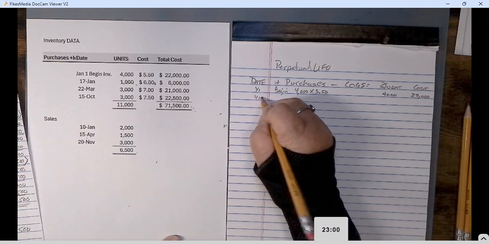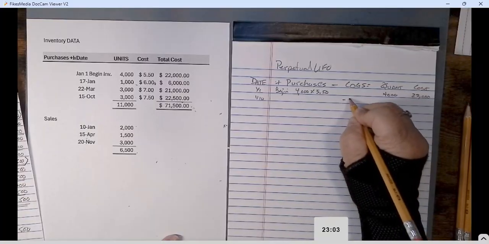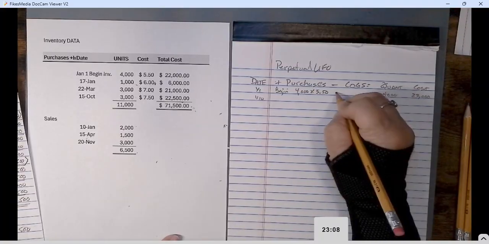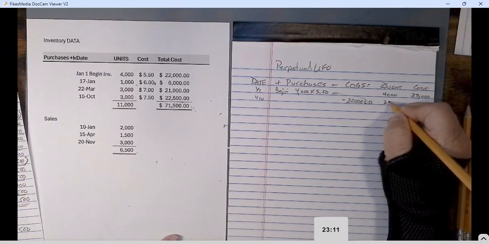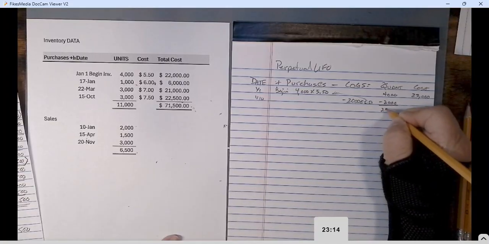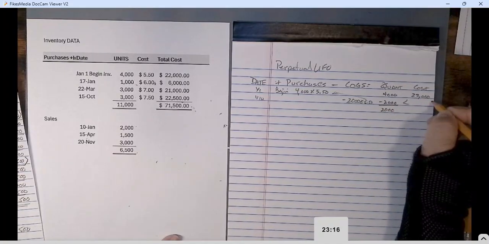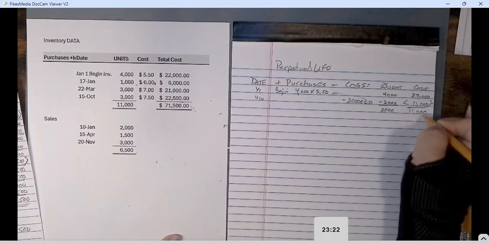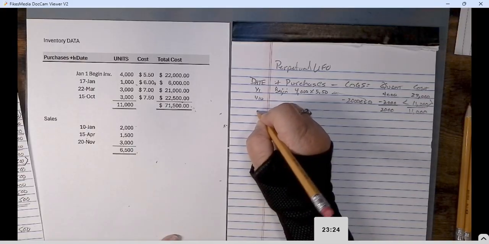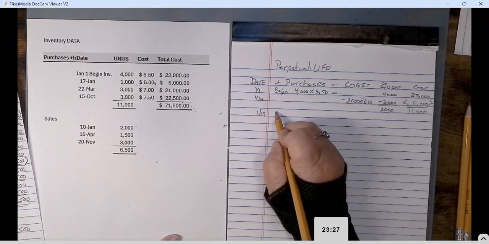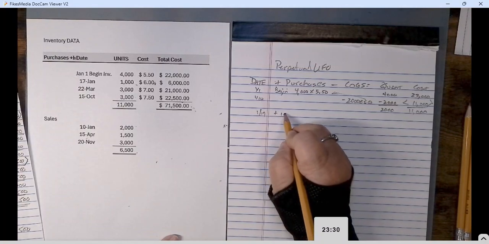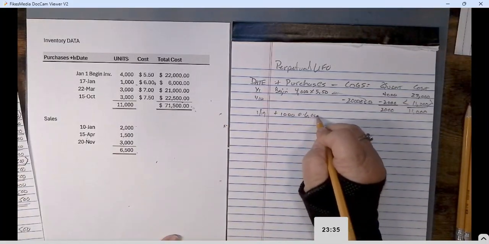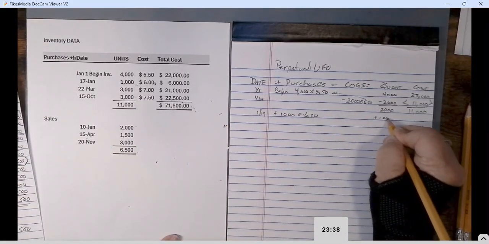And on 1/10, I sold 2,000 at $5.50 because I have 2,000 units left. I use brackets to indicate that I sold. Okay, my next layer is 117, and I added 1,000 at $6. So I add 1,000 here.